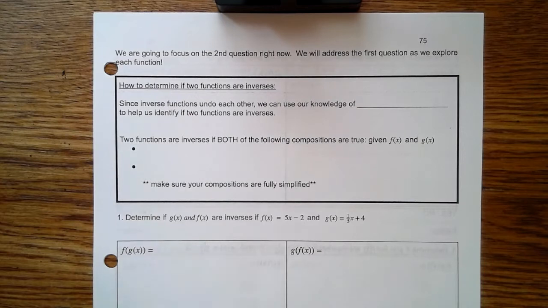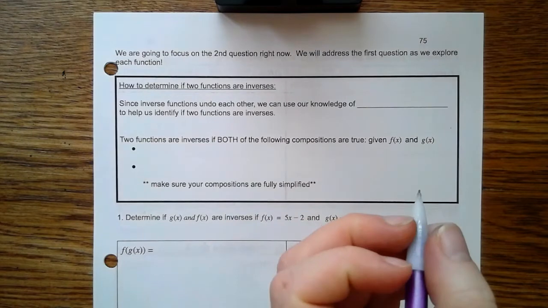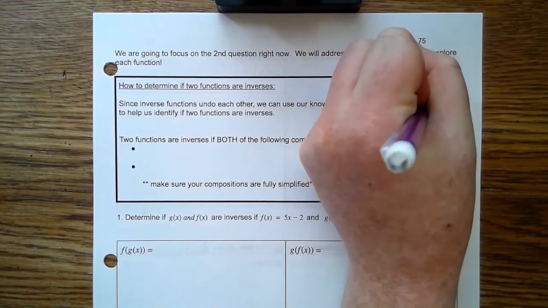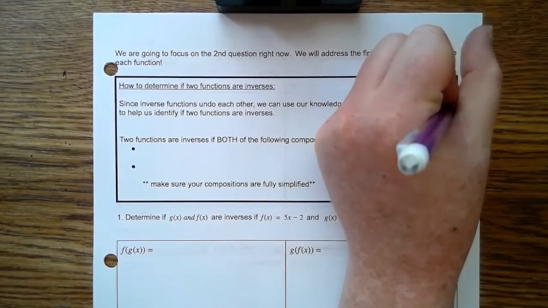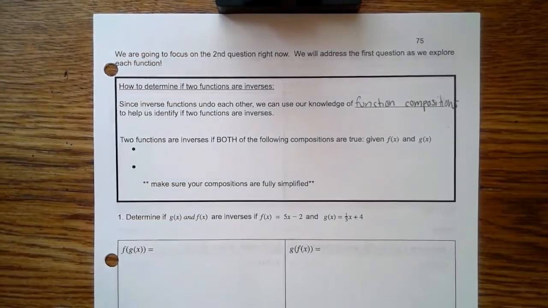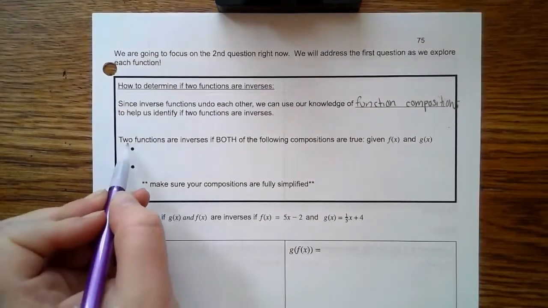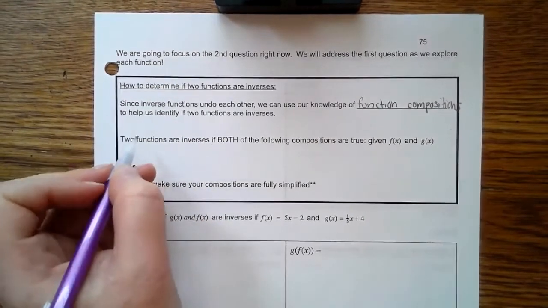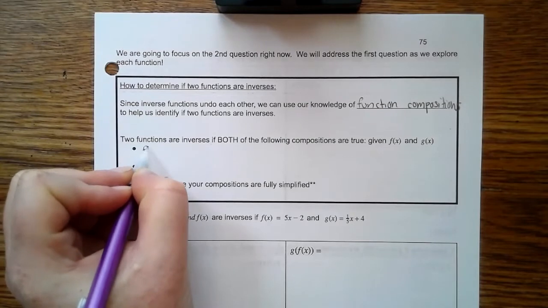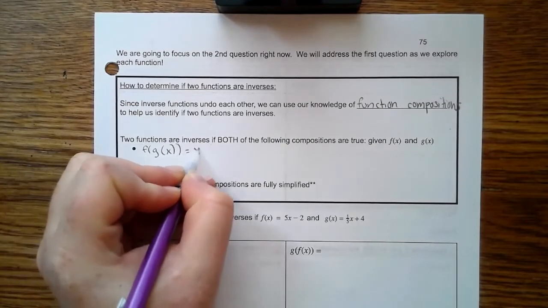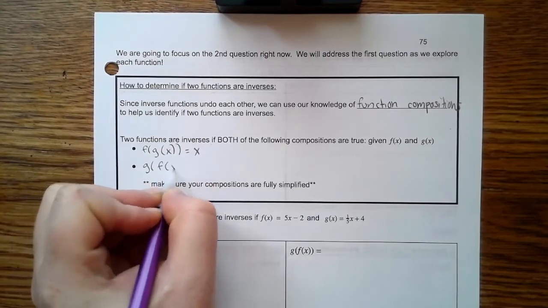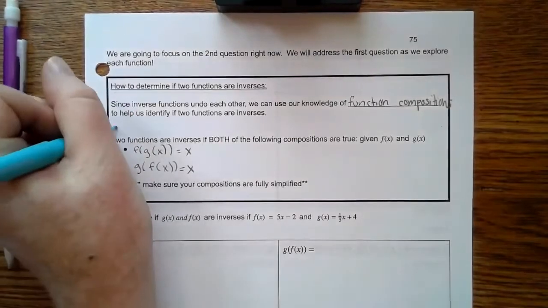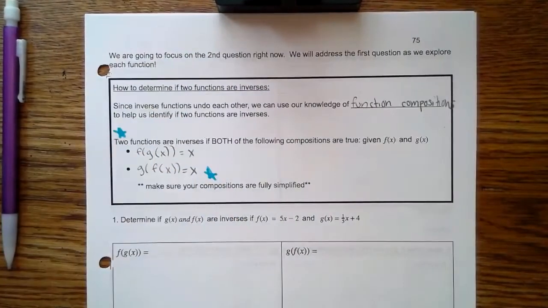So since they undo each other, we can use our knowledge of function compositions to help us figure it out. So two functions are inverses if both of the following compositions are true. F of g of x equals x and g of f of x equals x. So I'm like, this is probably one of the biggest parts of the lesson. So this is like, pay attention there.